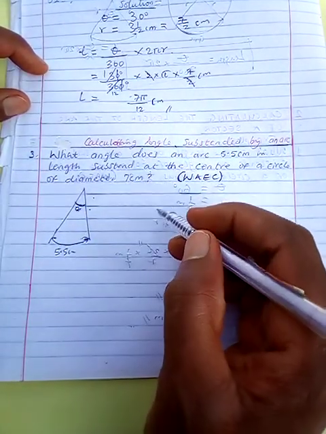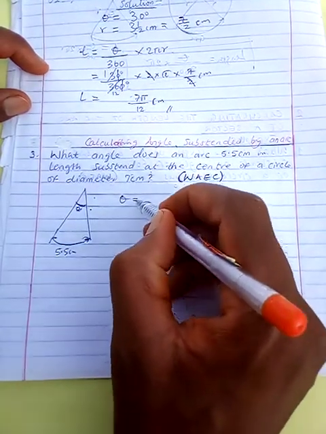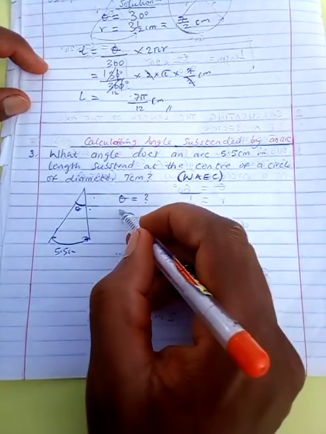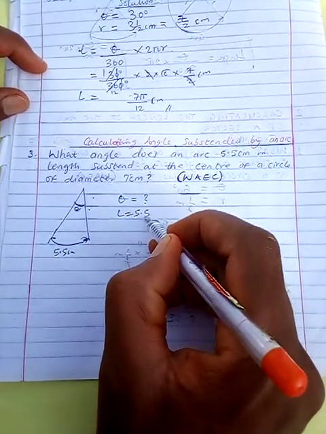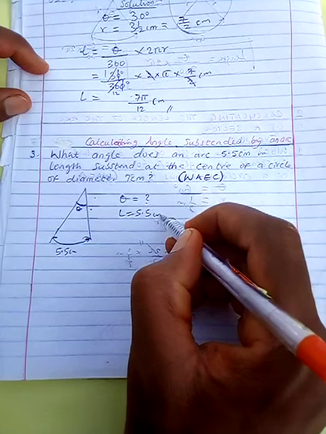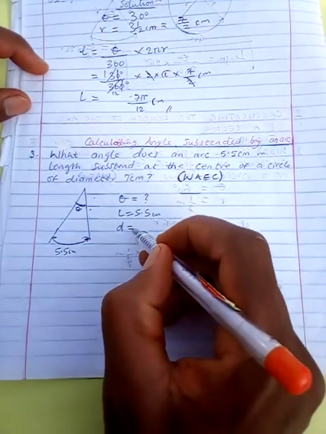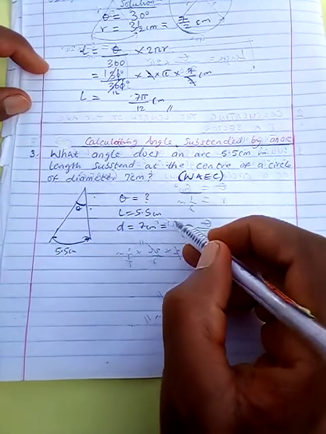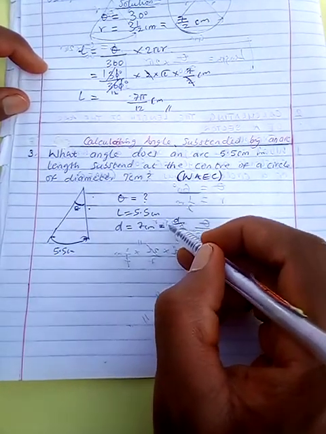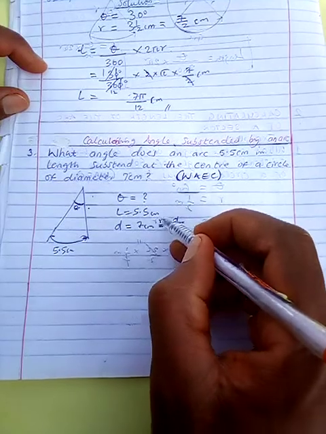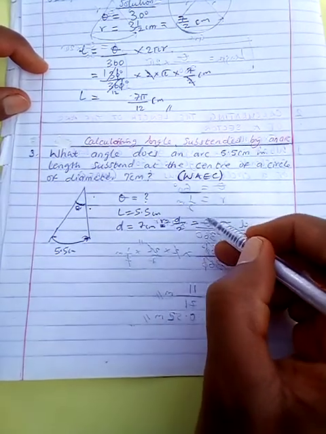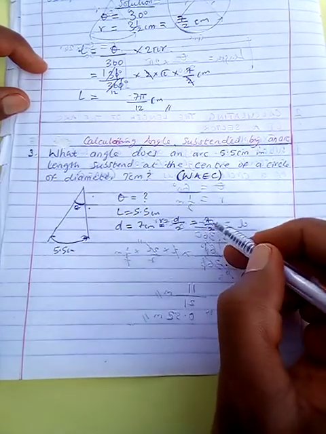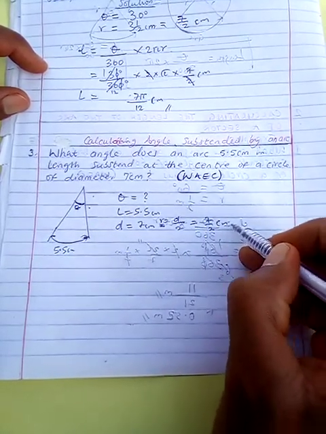So we are going to do it this way. Theta is not known. We are finding theta, which is our angle. The length is given to us as 5.5 cm, and our diameter is given to us as 7 cm. That means the radius is equal to diameter over 2. So the diameter is 7 over 2, which means that our radius is going to be 7 over 2 centimeters.